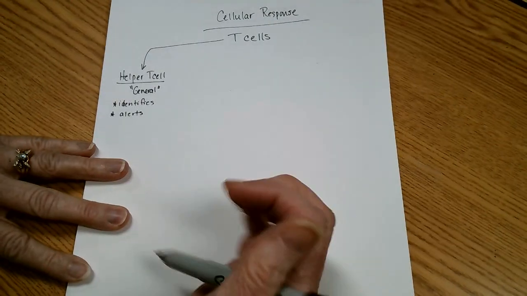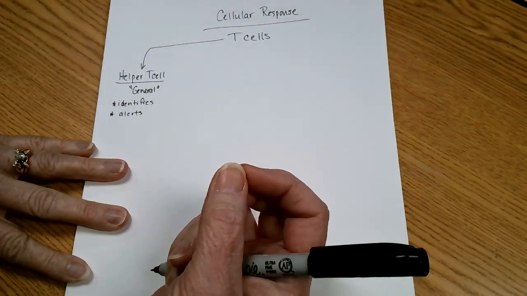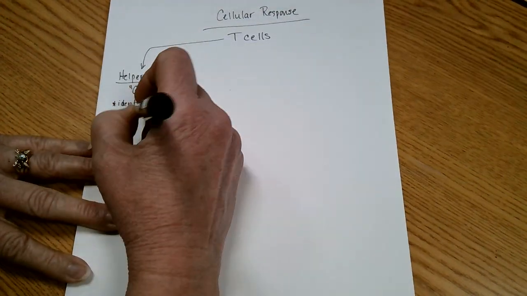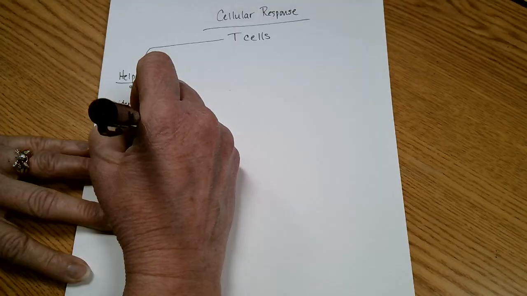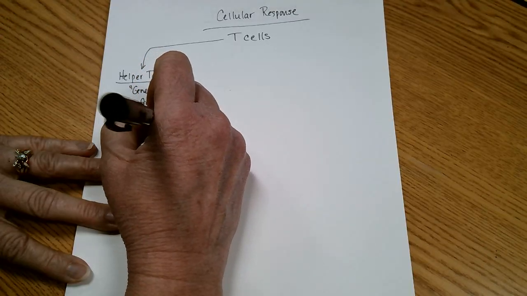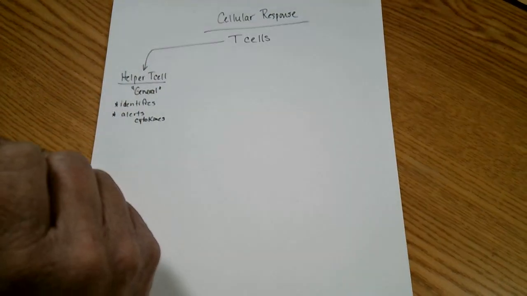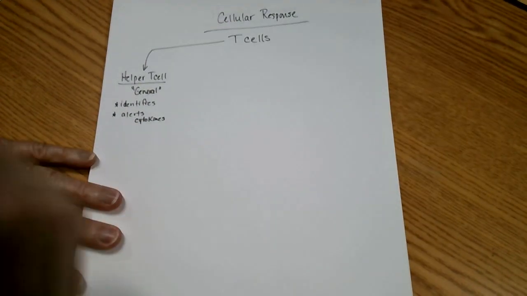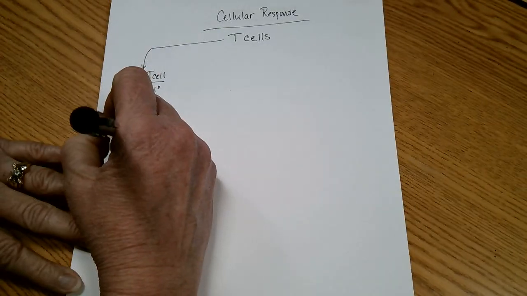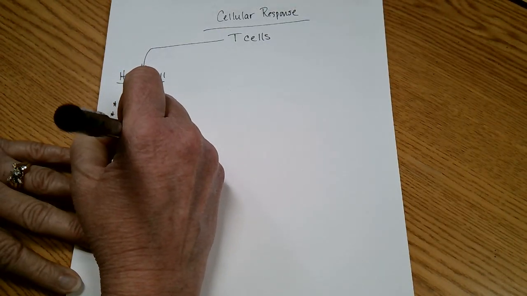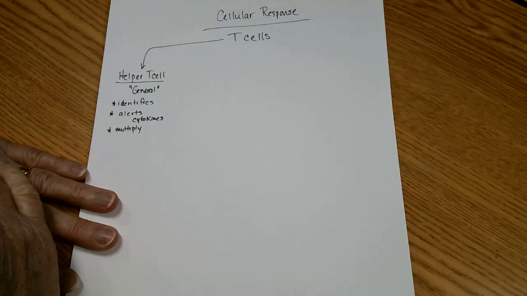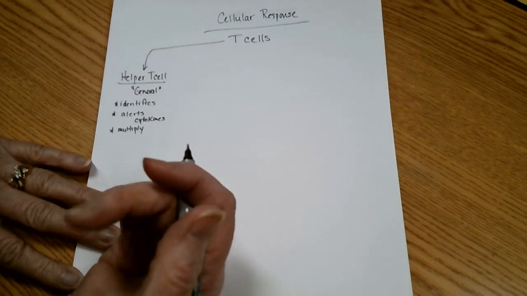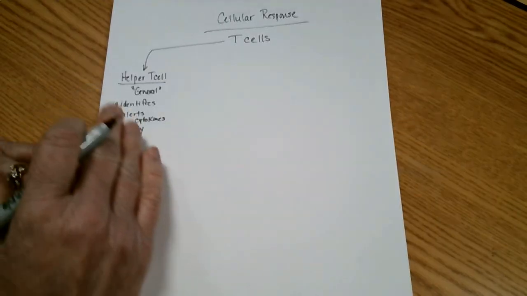Okay, now how does he identify it? We talked about that. That's that close communication, direct contact. How does he alert? Cytokines. Cytokine is the protein. Cytokines are the collective group of that. The cytokines get released. But also, he multiplies. He divides and makes more of his own kind, and they are going to become another type of T cell. Okay, so that's the helper T cell.